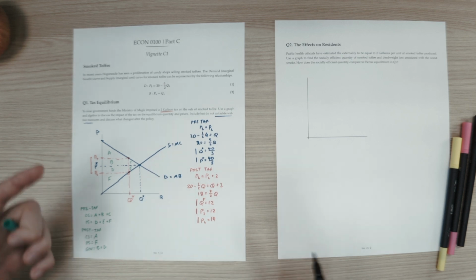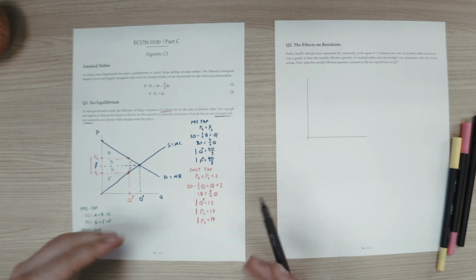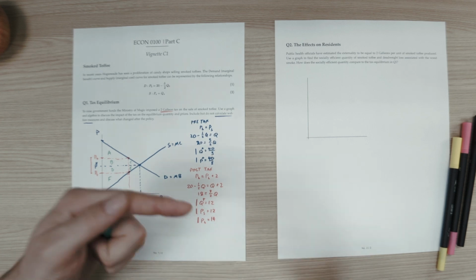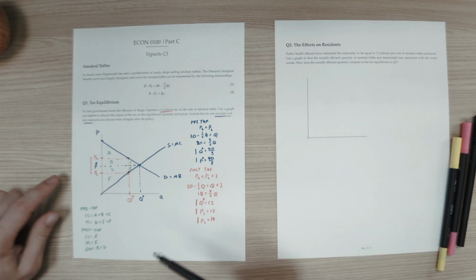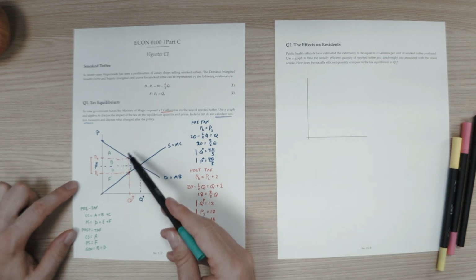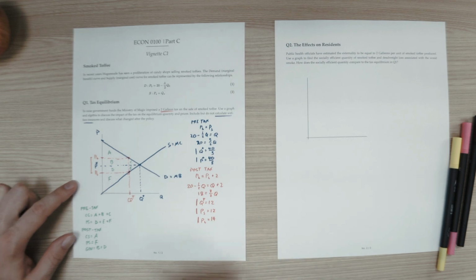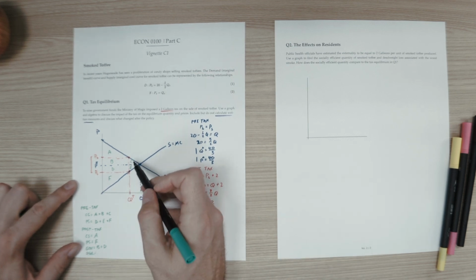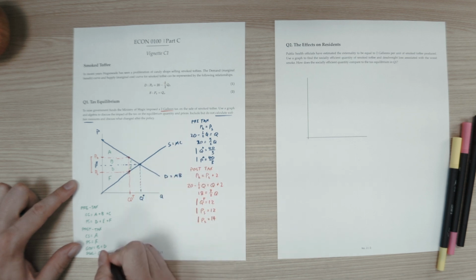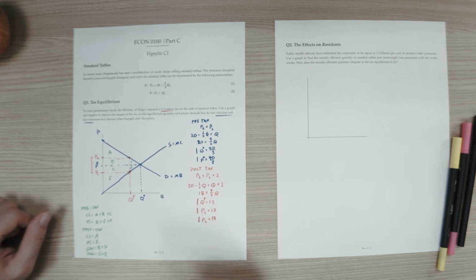And then deadweight loss, in this case, comes from the fact that there are things that we would like to sell, but we are not able to sell them because something is getting in our way. So in this case, deadweight loss is equal to C plus E.